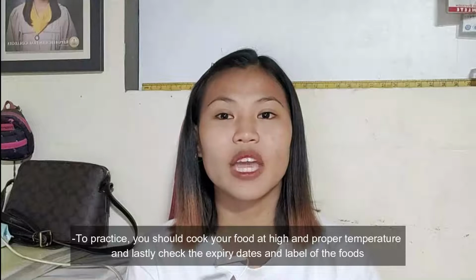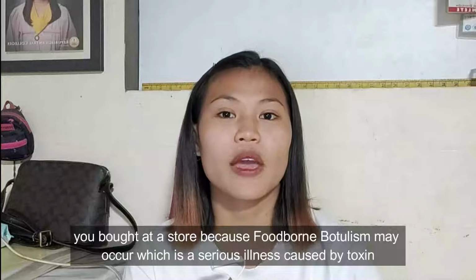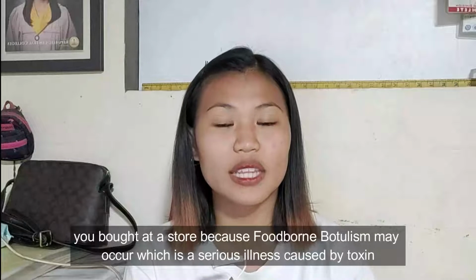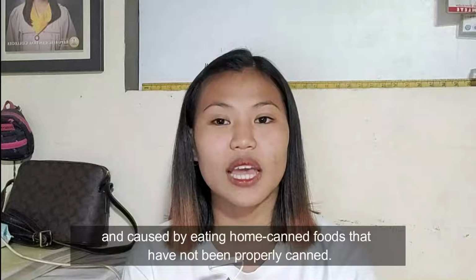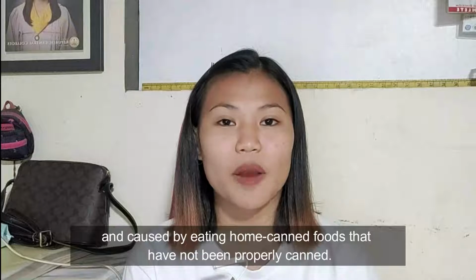And lastly, check the expiry dates and labels of the foods you bring to the store, because botulism may occur, which is a serious illness caused by a toxin from eating home-canned foods that have not been properly canned.